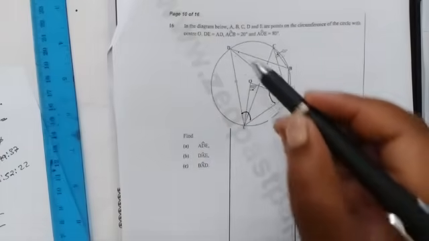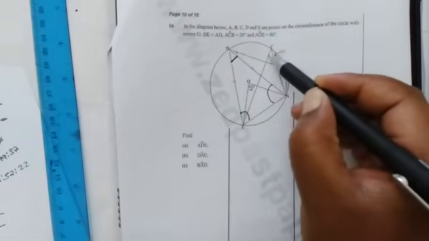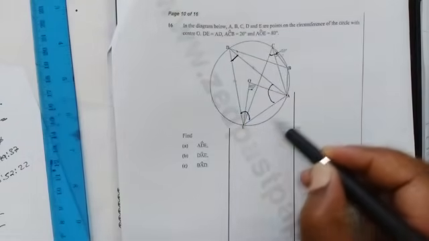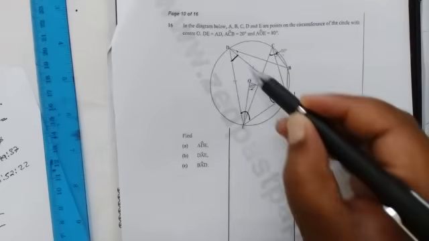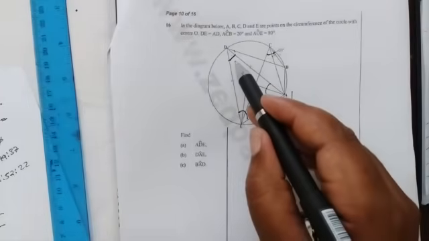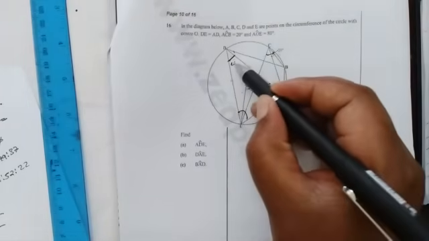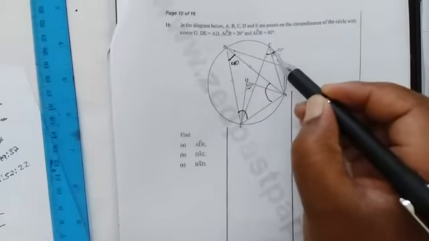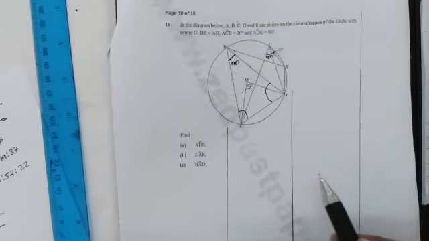So when you look at this one and this one, they are standing on the same segment, on the same chord, which is AE, meaning that this angle and this angle are the same, but this angle is twice of this one. This is half of that, meaning that if this is 80, this should be 40 degrees, and this one should be 40 degrees, because of where they are standing.